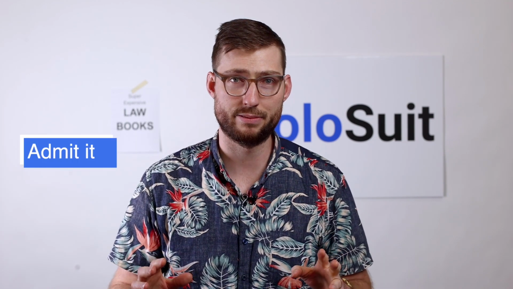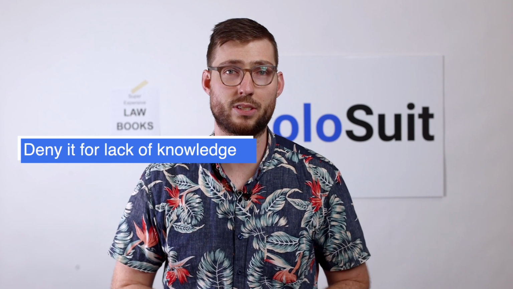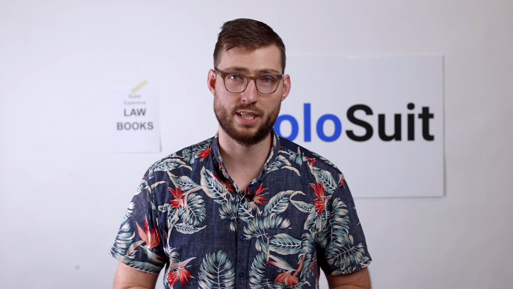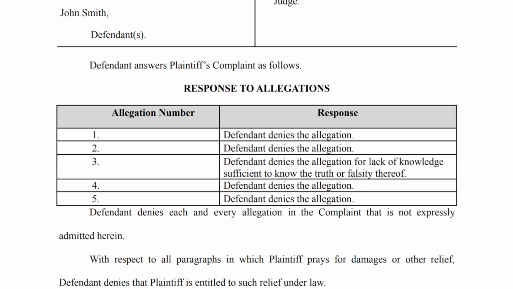Usually the summons will have instructions on how to respond. Okay, so generally how to respond is you have to create an answer document to respond to that complaint and summons. The answer document, you'll respond to every paragraph laid out in the complaint. And you can respond to each paragraph in one of 3 ways. First, you can admit it, and that means you agree with everything in the paragraph, or you can deny it, which means you disagree with something, or you can deny for lack of knowledge. That means you don't know. Okay, and this is what your answer document can look like if you use solosuit.com.